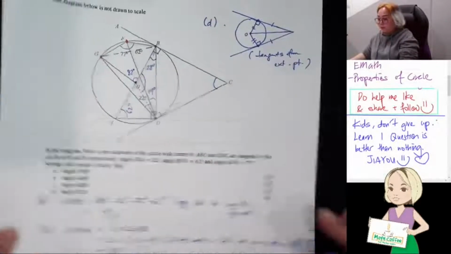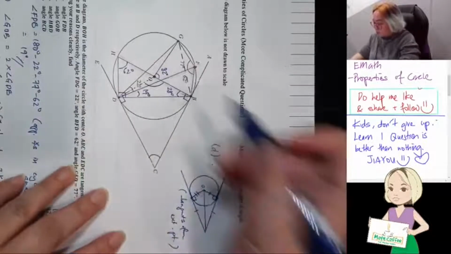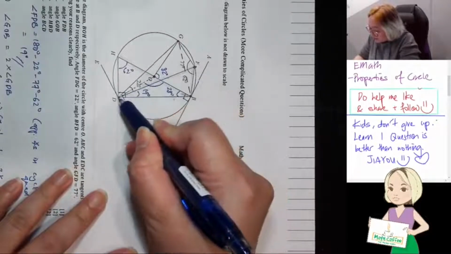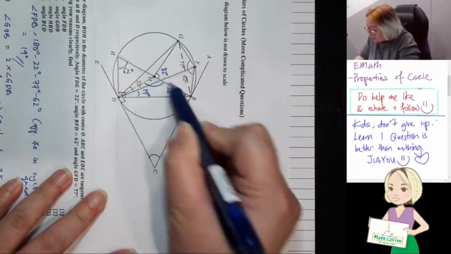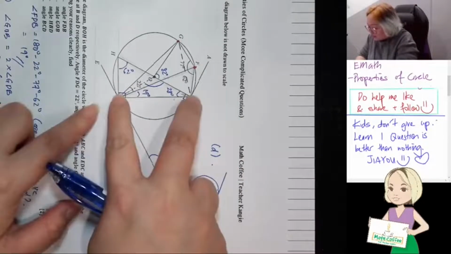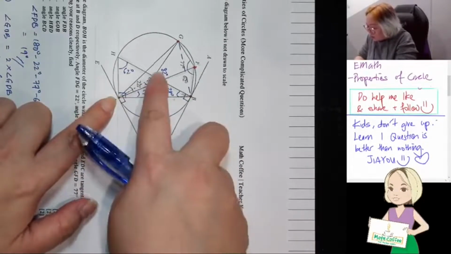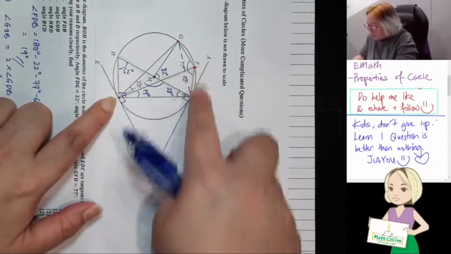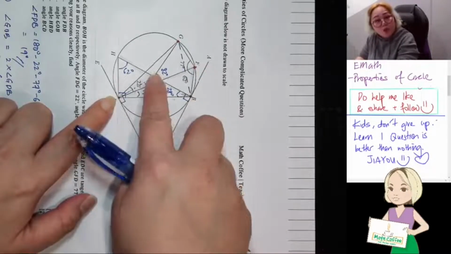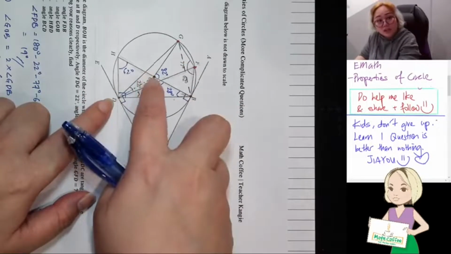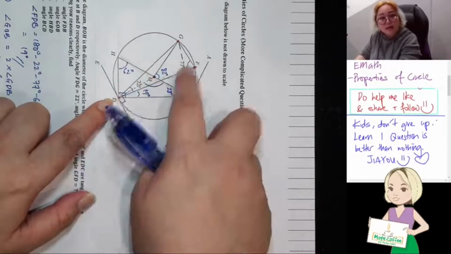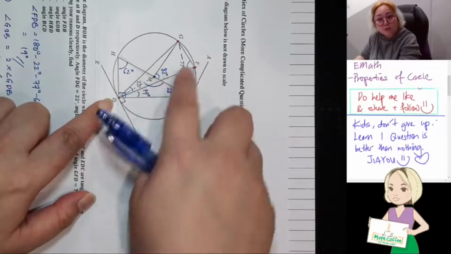I turn the paper a bit. So, this dotted line here, I want to find angle DOB. How do I find angle DOB? Now look at this. Do you see DOB and DFB? Same base. One touches the center and one touches the circumference. So they're actually 2 times.